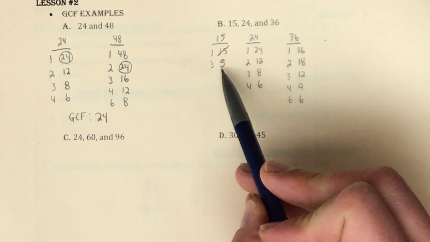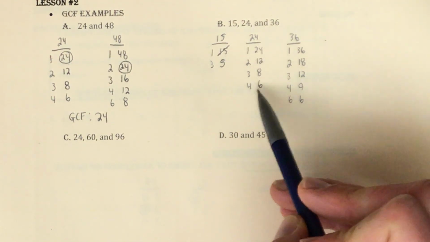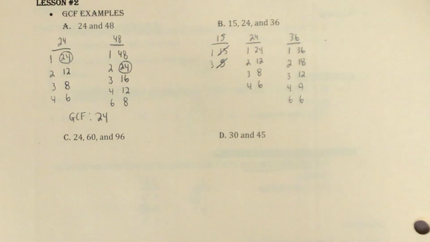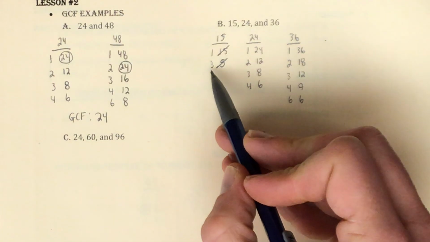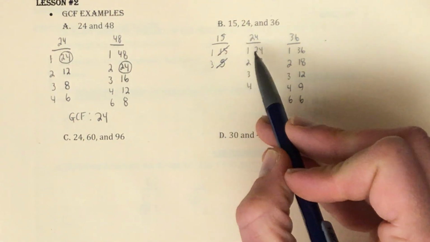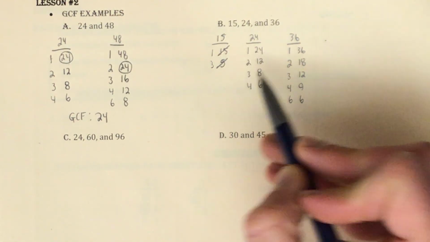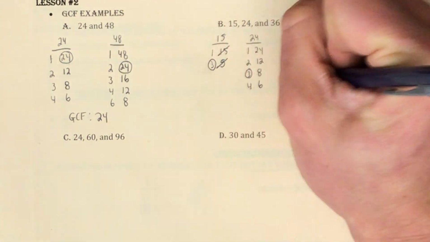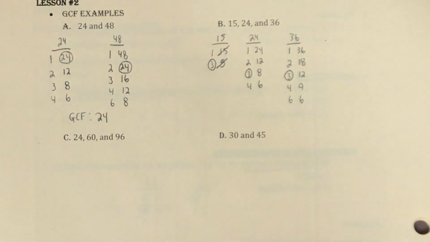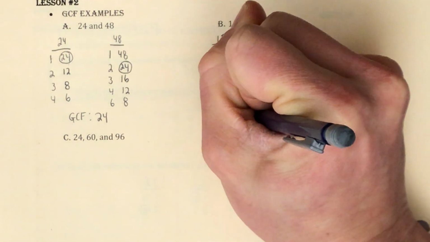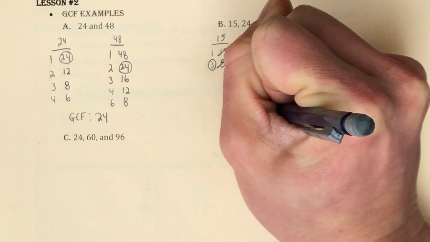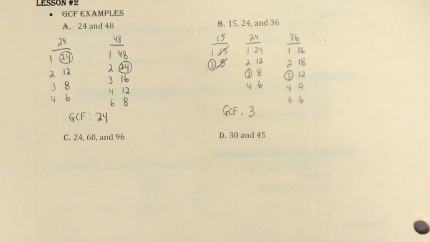Well, 5's on the first one, of course, but it's not on the second one, so it has to be in all 3 lists to be a factor. So 3 is in all 3 lists. 3 is here, 3 is here, and 3 is here. So 3 is the greatest number that's in all 3 lists. So that means my GCF of these 3 numbers is 3.